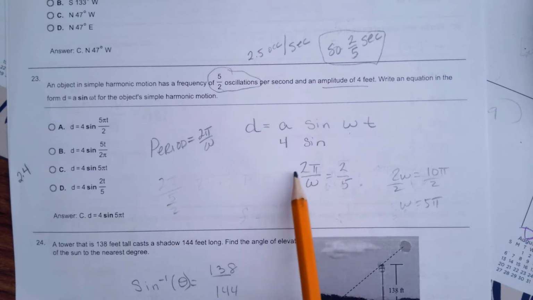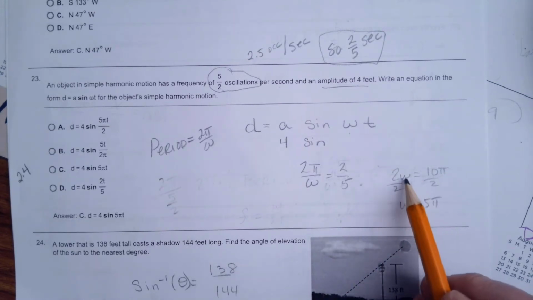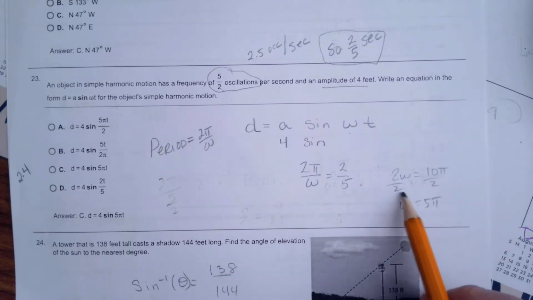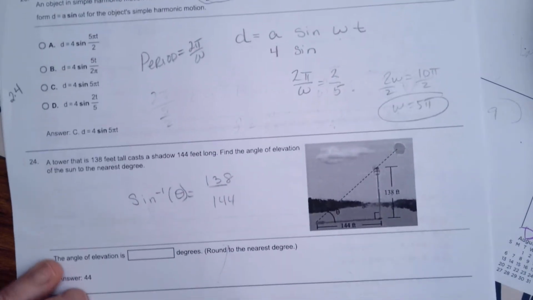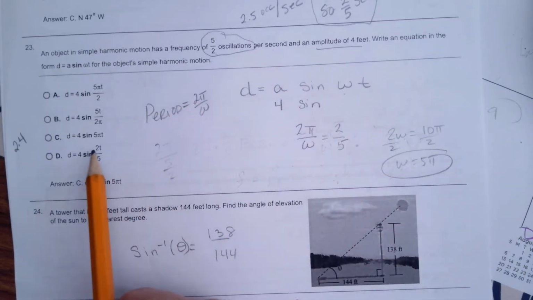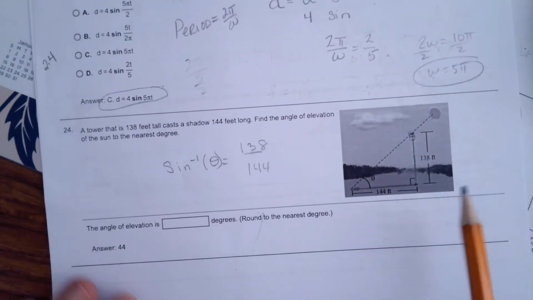it's equal to 2 pi over omega is equal to 2 over 5. I'm going to solve this. 2 omega is equal to 10 pi. When I divide by 2, I get omega is equal to 5 pi. So that goes right in there, and my equation is 4 sine 5 pi t.